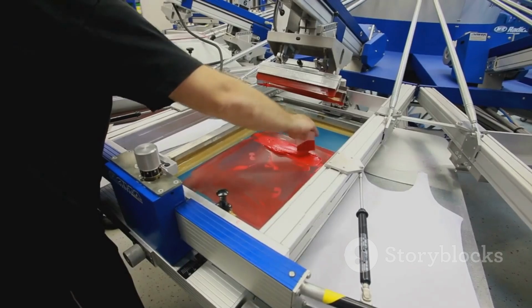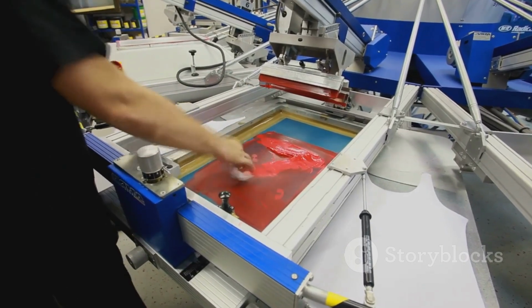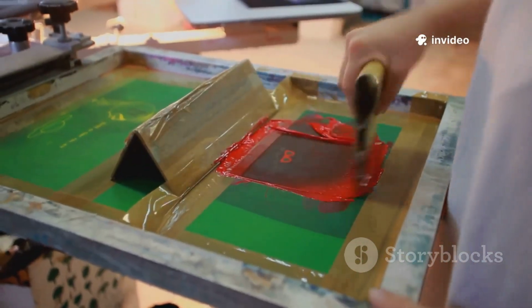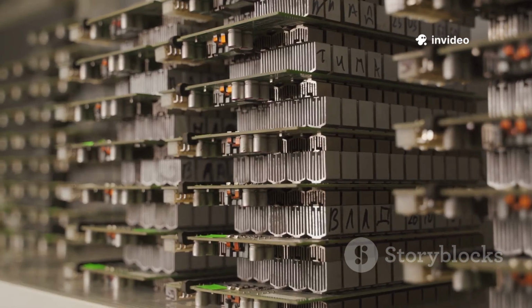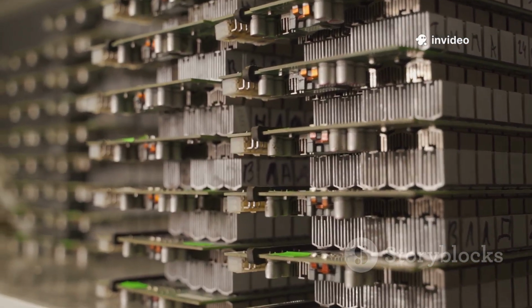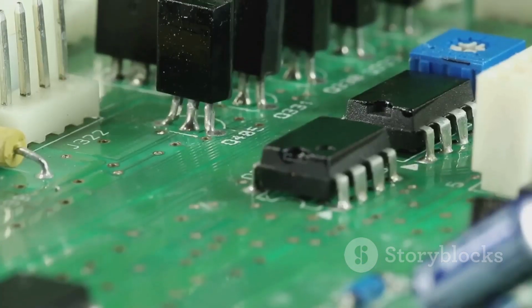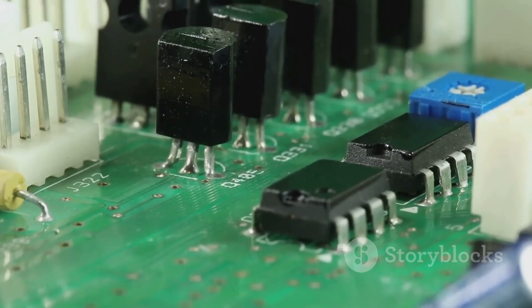This is usually applied using a method similar to screen printing a t-shirt. A special ink is pushed through a stencil onto the board's surface. Now the bare board is complete, fully prepped and ready for its components. It's a pristine canvas, waiting for the final act of creation.